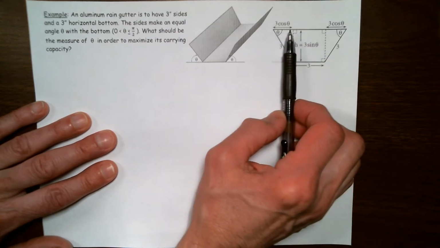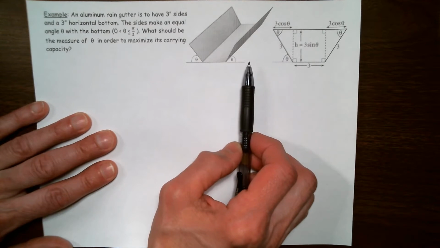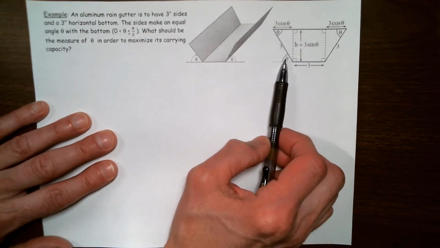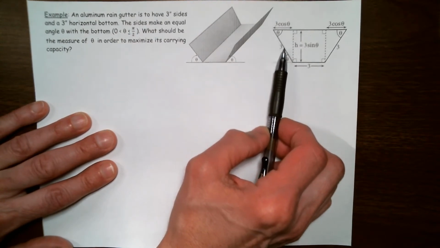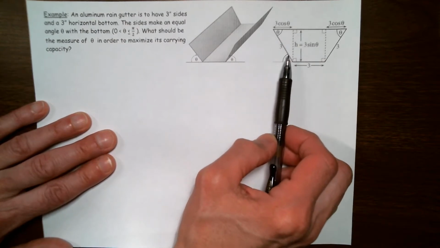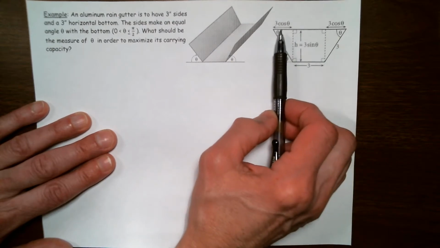And so we see, of course, that because alternate interior angles are equal if two lines are parallel, this external angle to the trapezoid is going to equal this alternate interior angle theta. And similar reasoning would lead that this interior angle of the trapezoid is also theta.